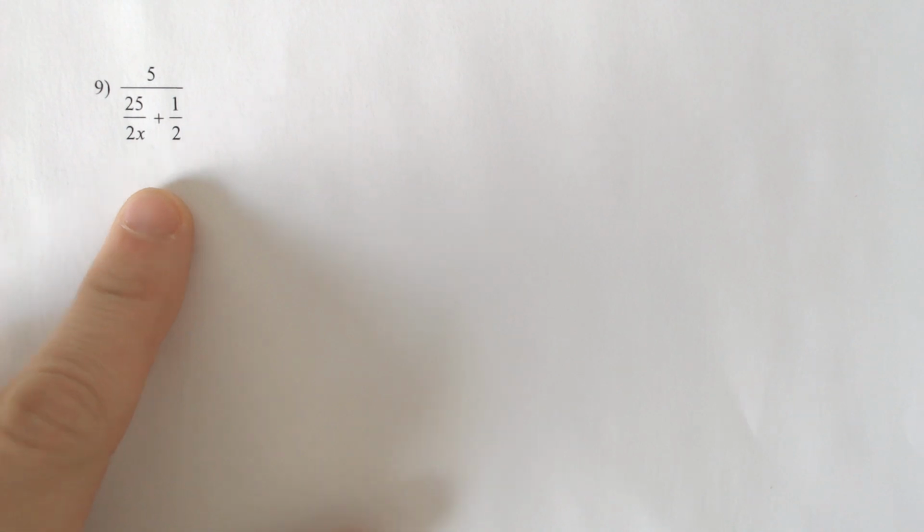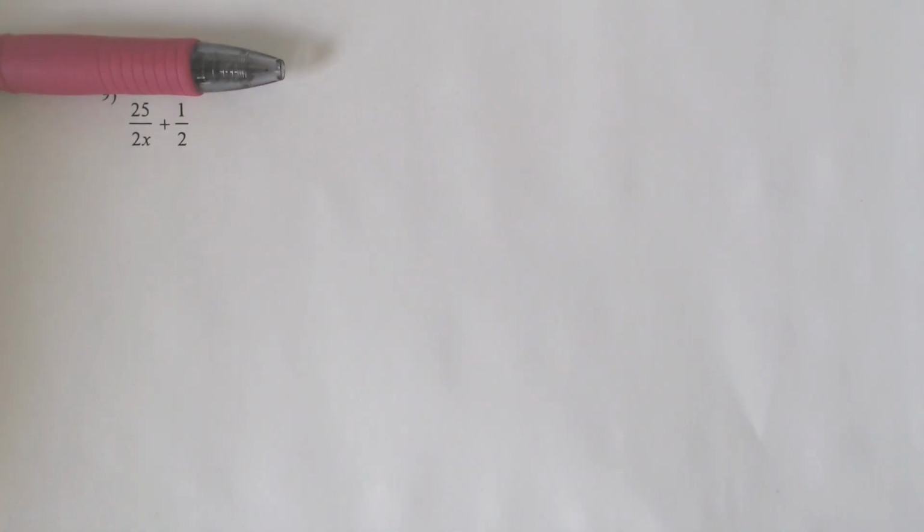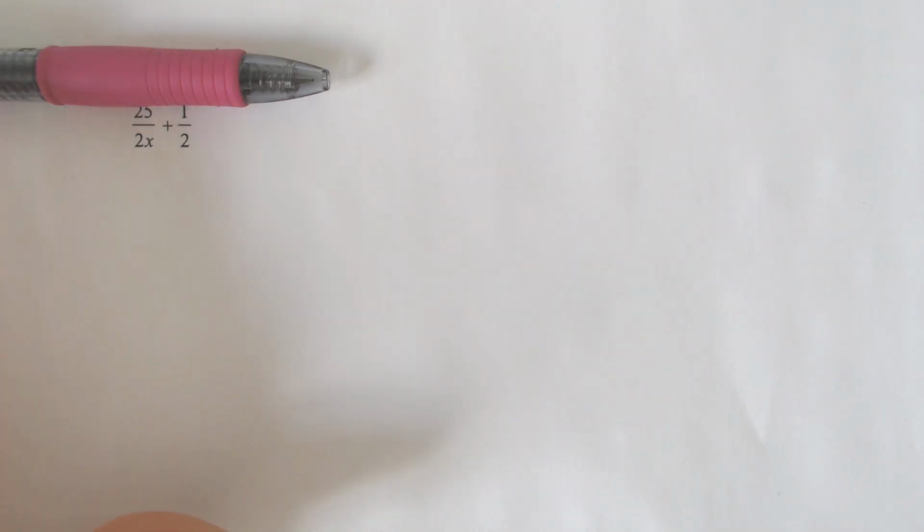I like to think of these problems as just two different problems, and then it makes it a lot easier. You've got the regular addition problem on the bottom of the fraction. If I cover it up with my pen, that looks like an easy problem. So we're going to do that first, and then we're going to worry about the fact that there's a 5 there. So we're going to add these two fractions together.